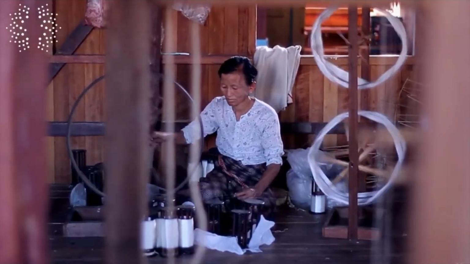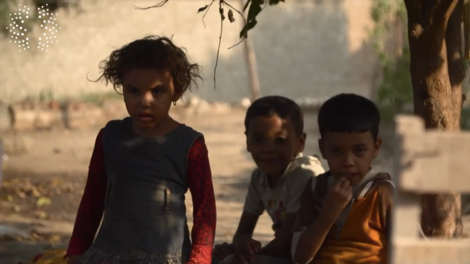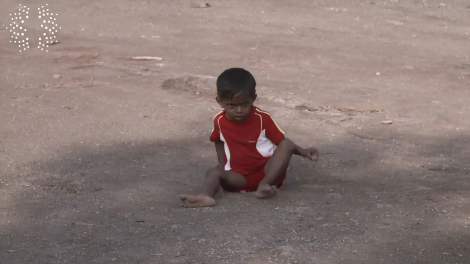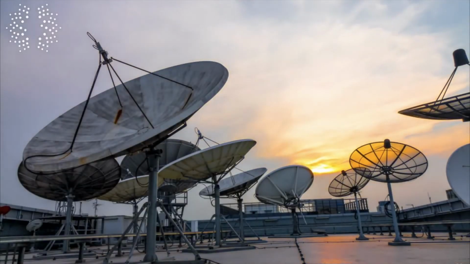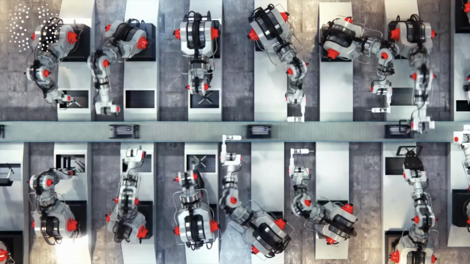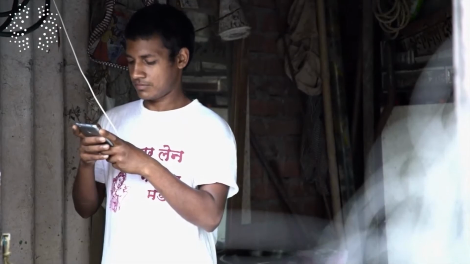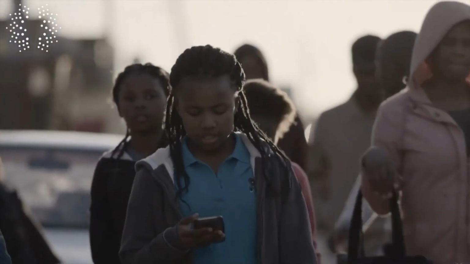We need to harness new solutions that bridge the digital divide. We have to rethink networks, satellites, and technology to make connectivity a universal right. And by scaling our efforts, we can find new ways to avail reliable and affordable internet access.